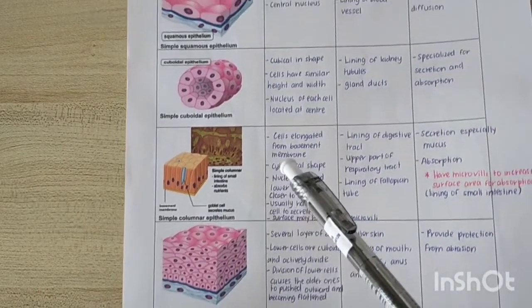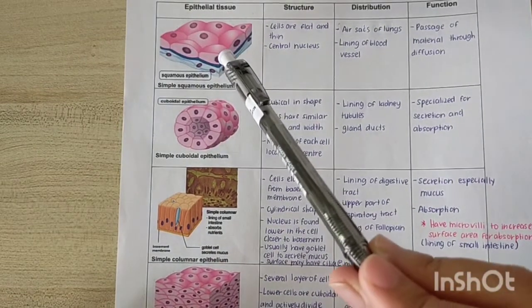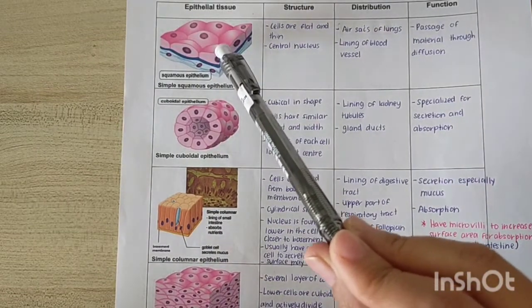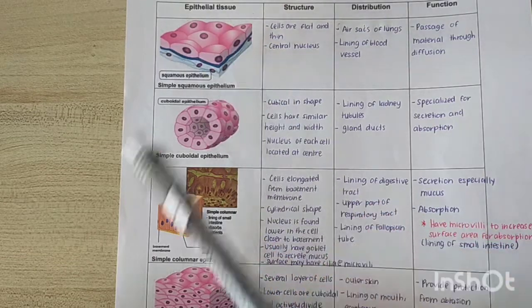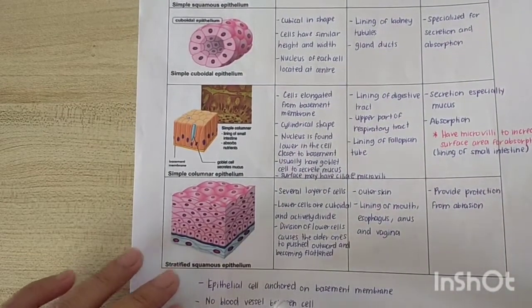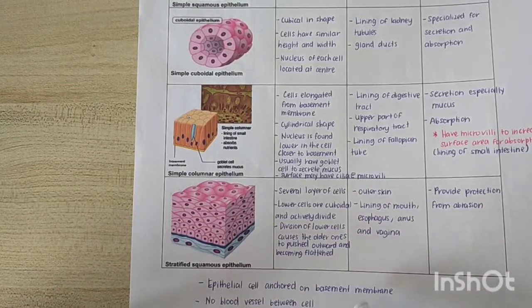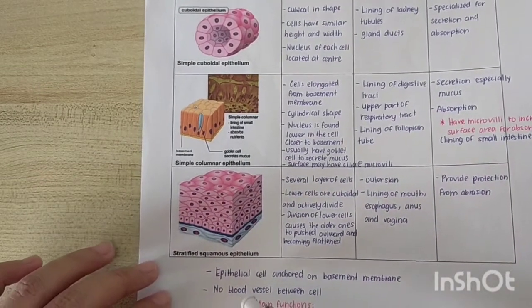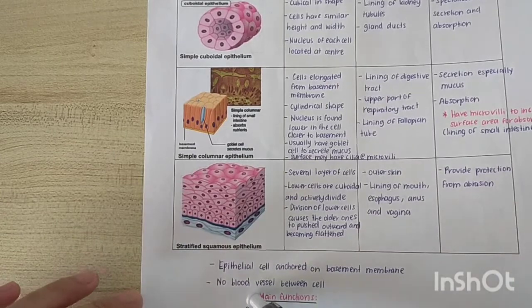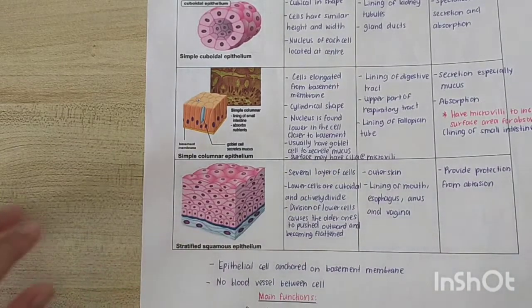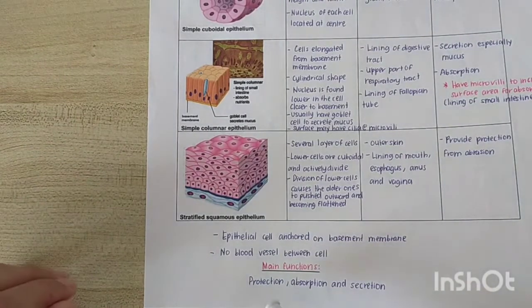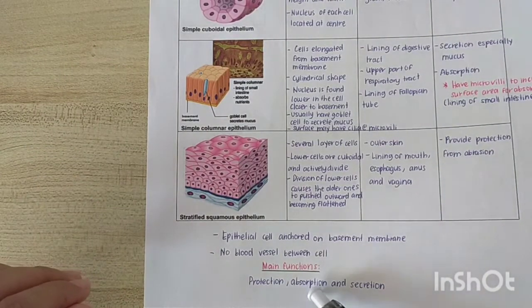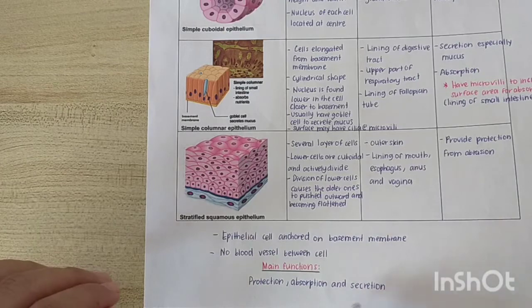Okay, so for example, if we look at this type of epithelial tissue, this is the epithelial cell. Down here is the basement. So it means that the epithelial cell is anchored on the basement. And for epithelial tissue, there is no blood vessel between cells. So what are the main functions of the epithelial tissue? The main functions are protection, absorption, and also secretion.